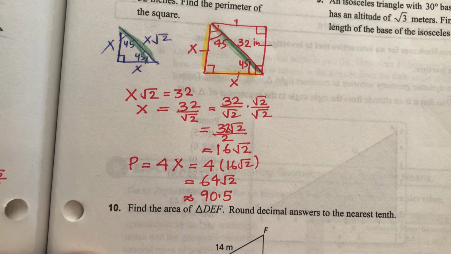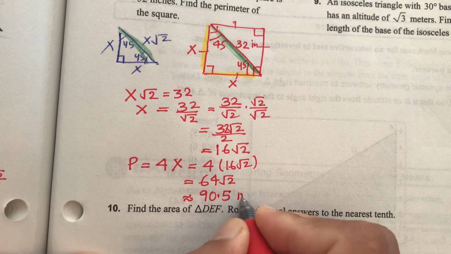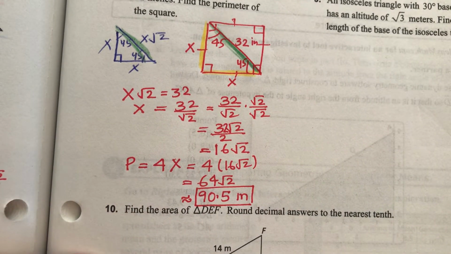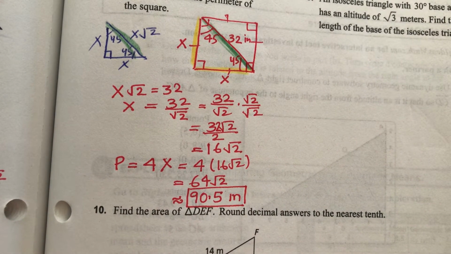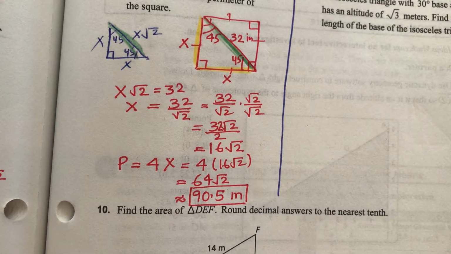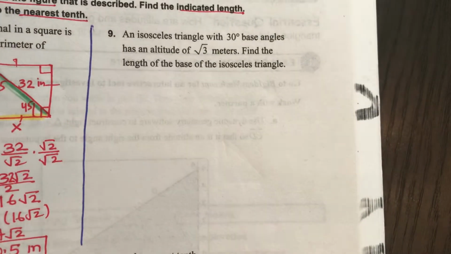Is my answer complete? No, because the answer is not complete without unit. They're talking about some units, so it should be 90.5 inches. That's my answer. I hope you get it. I'm moving to the next problem. That is question number 9.